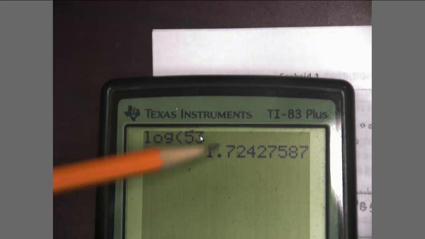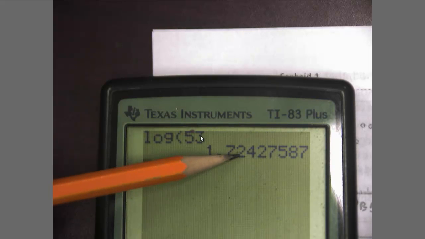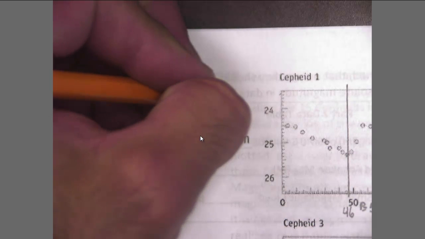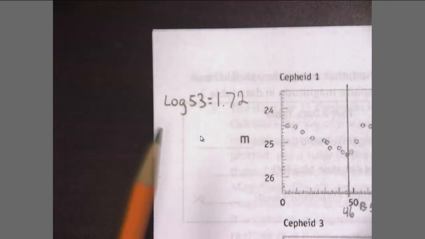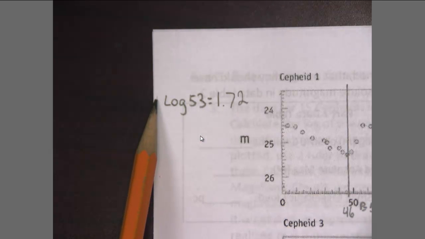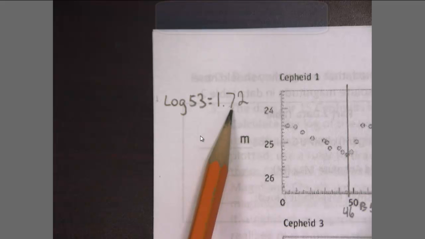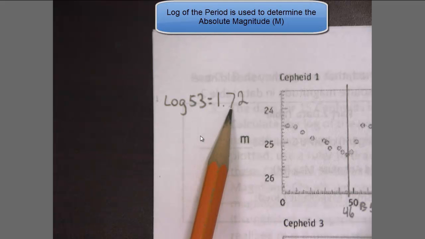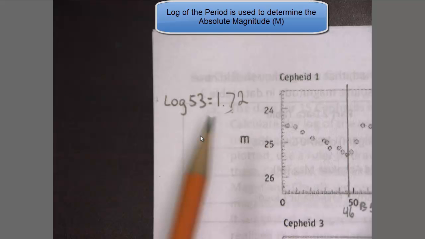Enter. So 1.72. We'll leave it at that. Now, this log of the period is actually not one of the numbers we need, but it's the number we need to determine the absolute magnitude. We'll come back to that in a minute.